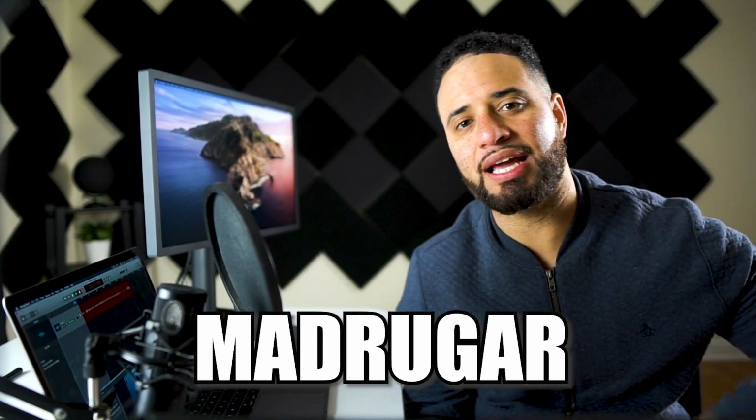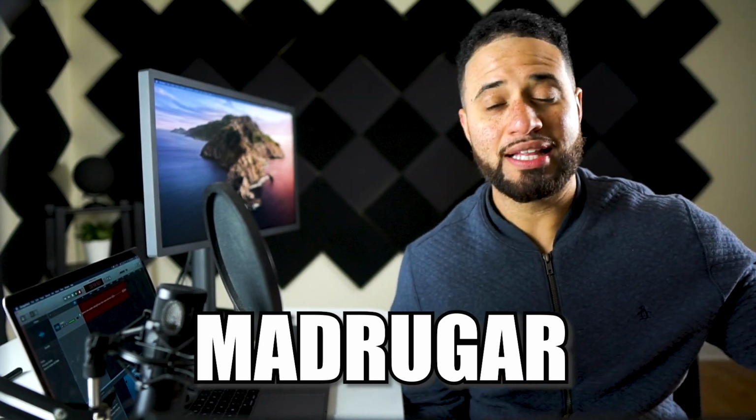Now, next word is madrugar. This is pretty much the opposite of the last word. This is waking up super early, pretty much before the sun comes up. So one way you can use this is you can say tengo que madrugar para coger el bus. So I have to get up early, or I wake up really early to catch the bus.